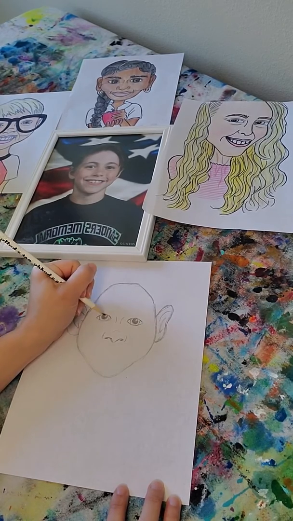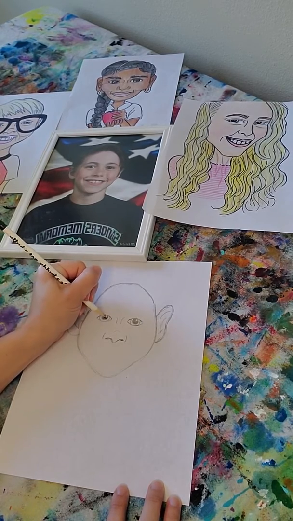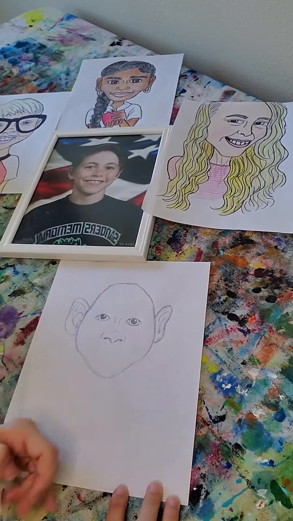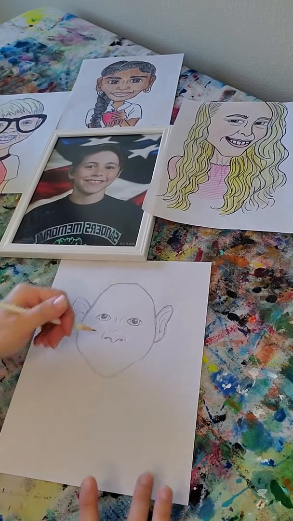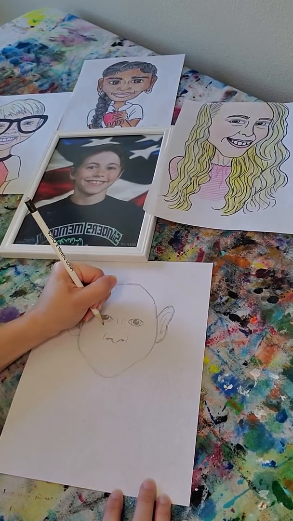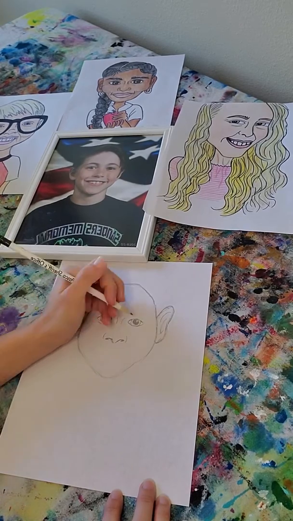And when you're drawing your characters, you can also include something about the person. Like maybe if your sister loves to dance, you can maybe put some dance shoes on or in the background some music notes or just something that shows what that, it just makes it more identifiable for that person.